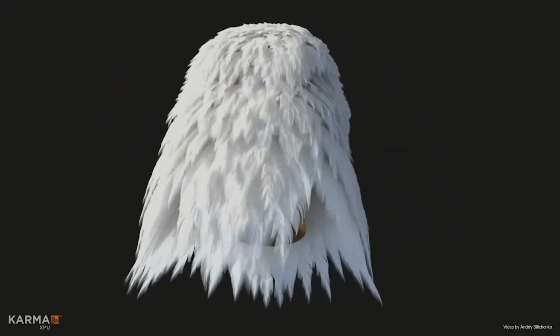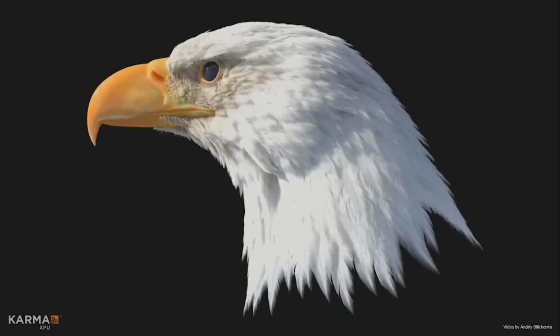And luckily, that shader also works quite well for feathers. So the result is a very flexible shader that can work for many different types of creatures and give you very nice results.